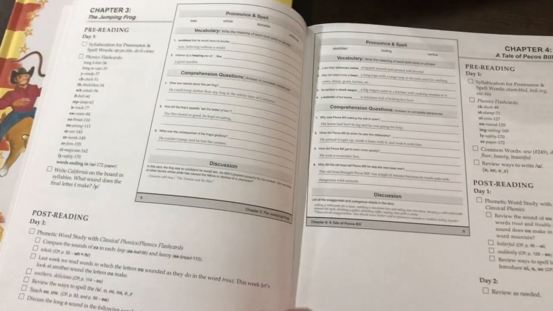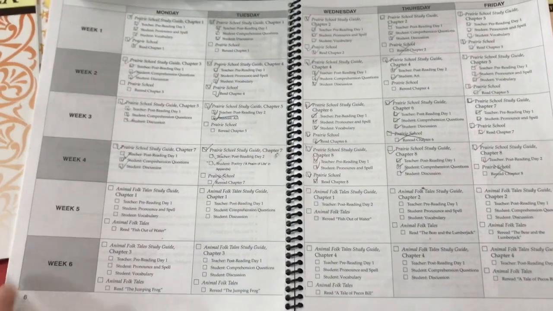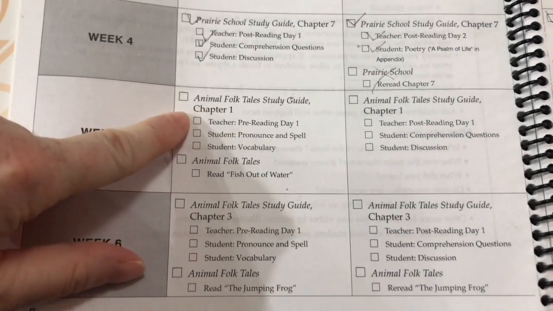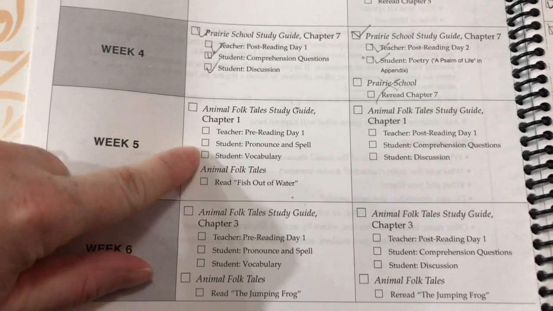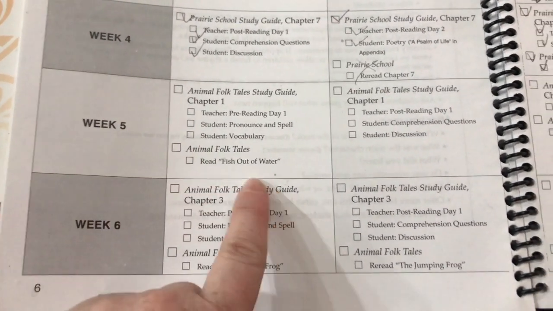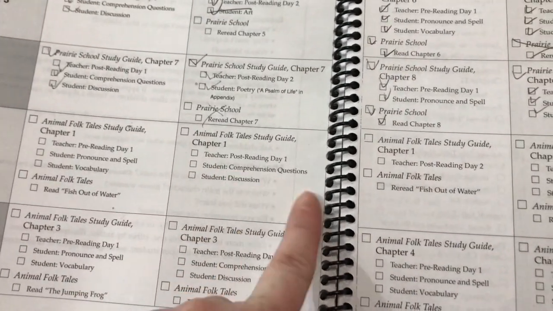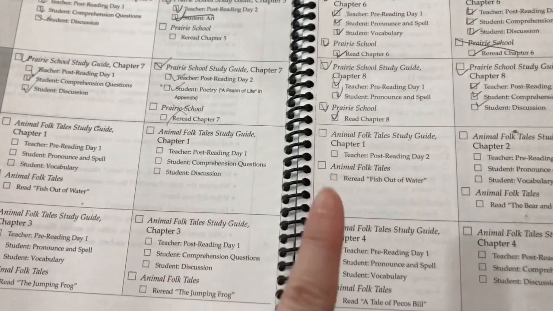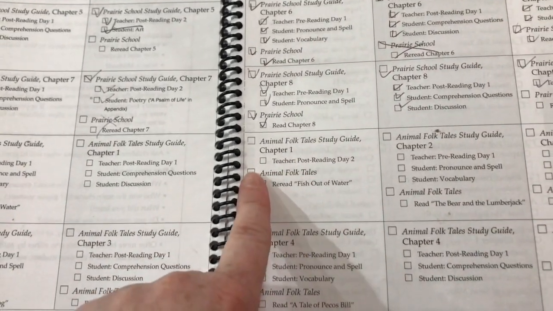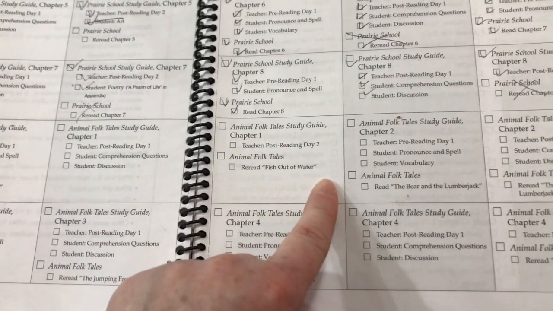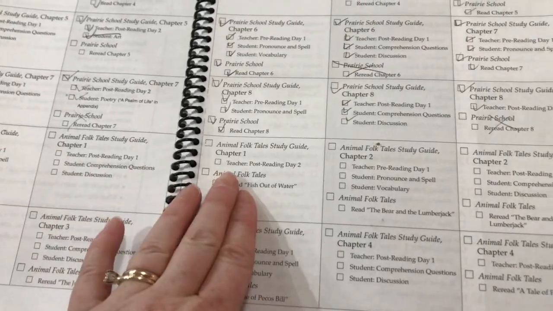Now the lesson plan, like I said, breaks this up into multiple days. So let me show you that. Okay, so in the lesson plan, you'll see that you do chapter 1, the pre-reading, pronounce and spell the vocabulary, and read that first chapter. The next day, you would do the post-reading, the comprehension questions, and the discussion. The next day, notice you're still on chapter 1. You would do the post-reading day 2, and the animal folk tales, reread Fish Out of Water. So that one chapter took 3 days.